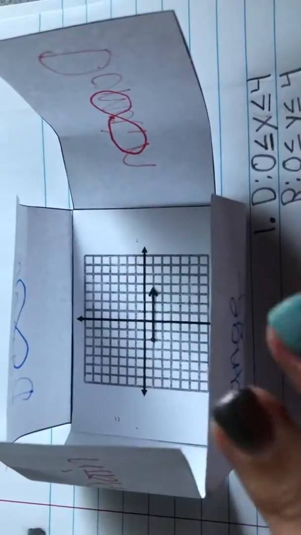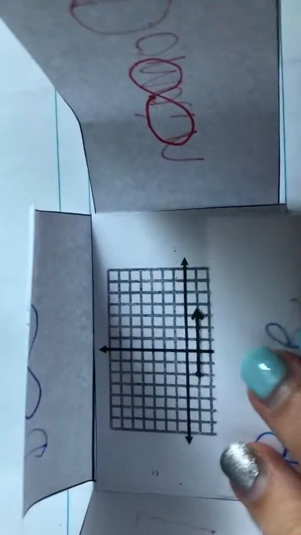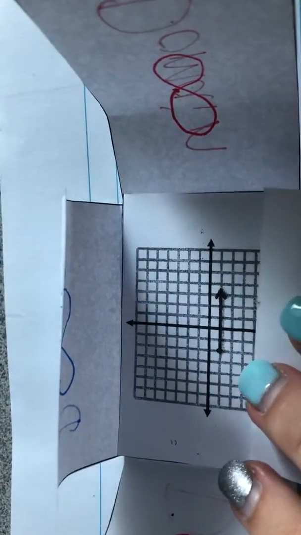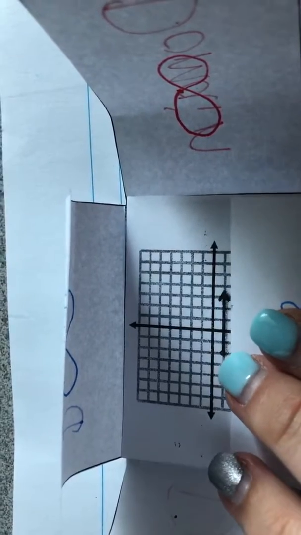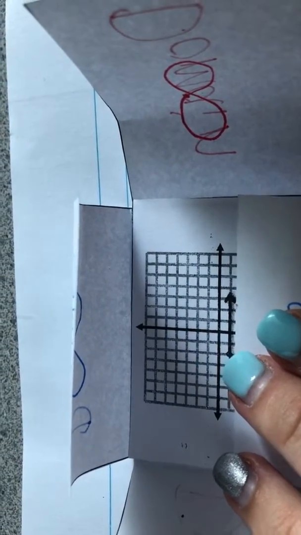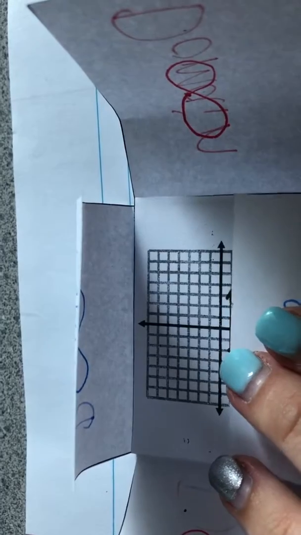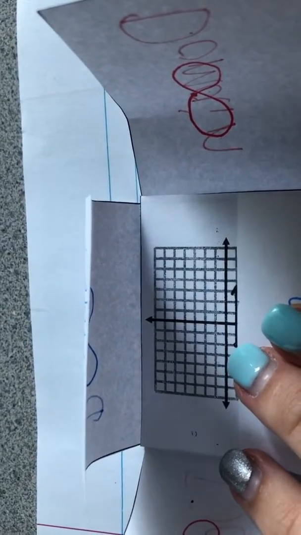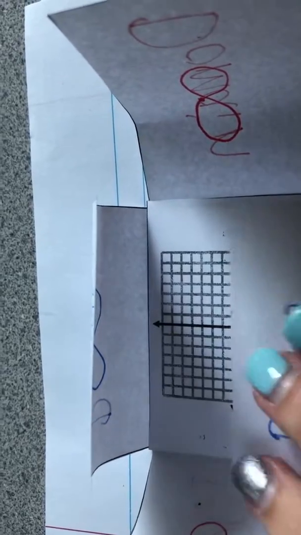Now we got to talk about our range. So our smallest y value, starting at the bottom of the graph, going up until I meet the graph, which is right there. My smallest y value is -1 because the origin is right there, and going down 1, it's negative.